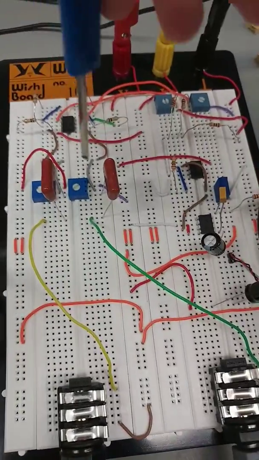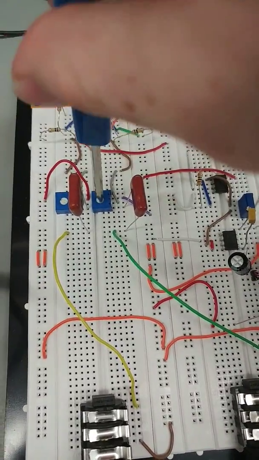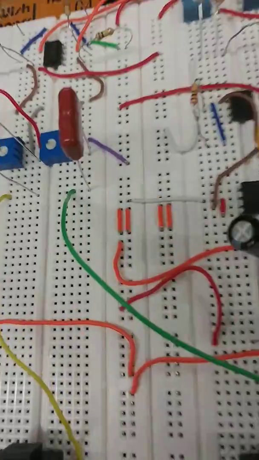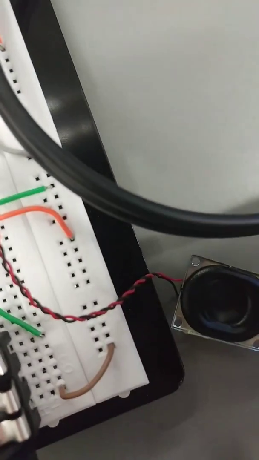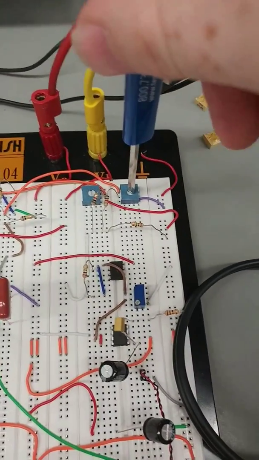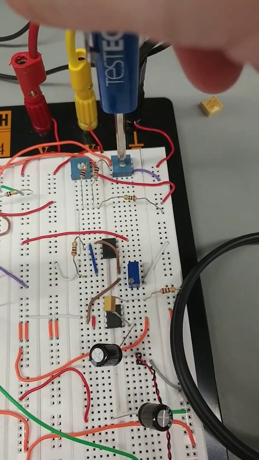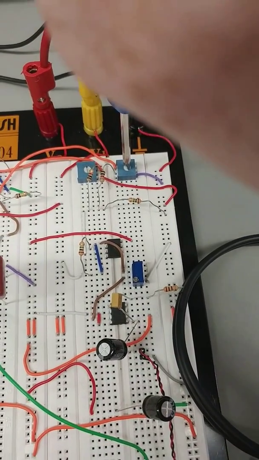So now I'm going to add the drums to the system, and you'll start hearing just the drums now. So now we have just the drums, and this pot is opened all the way up, and I can start closing it and it'll kind of disappear into the background.